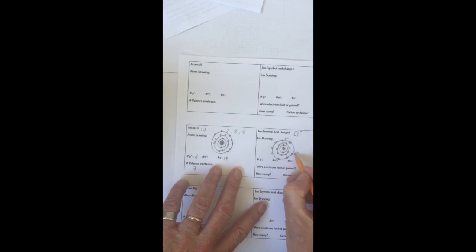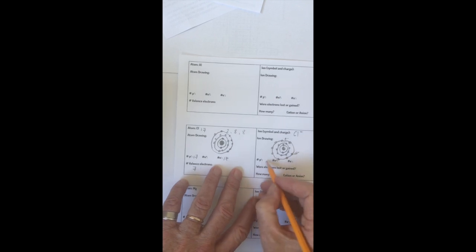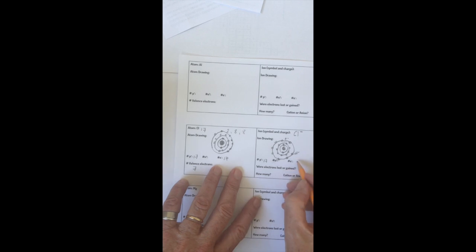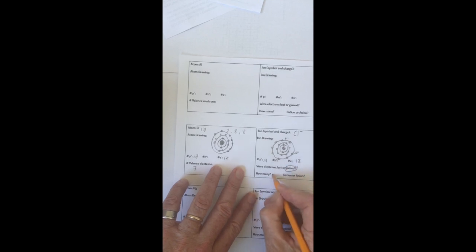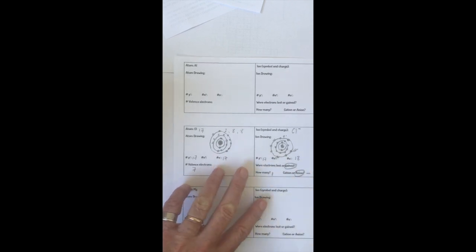It got this extra electron from somewhere. So let's put them in. Protons, it had 17. Neutrons, we're not worried about. Electrons, it now has 18. 2 and 8 is 10, and 8 is 18. Were electrons lost or gained? They were gained. How many? 1. So that means it's negatively charged because it got a negative electron. So anions are negatively charged. So I hope that helps clear up any confusion with this assignment.